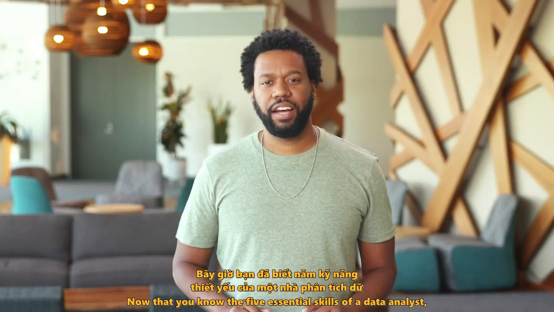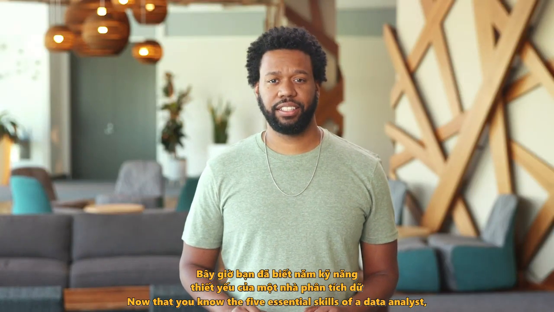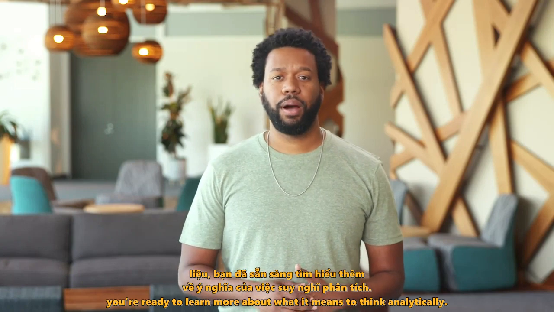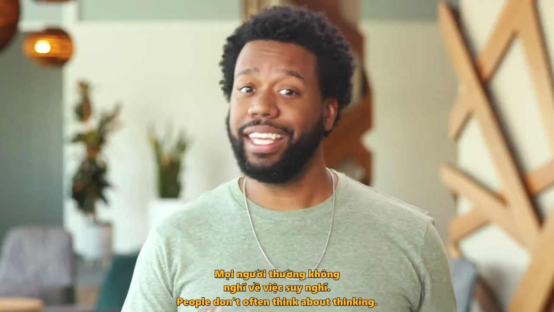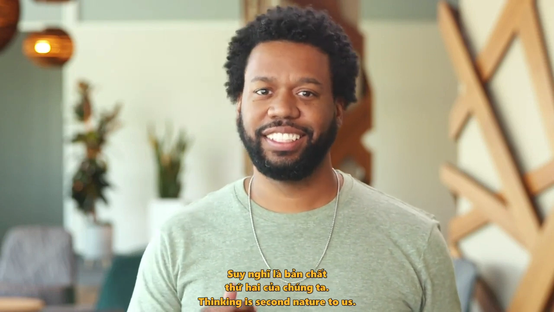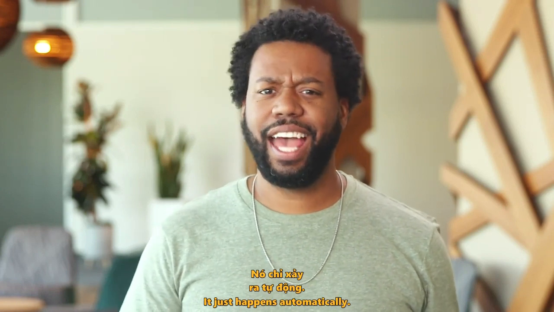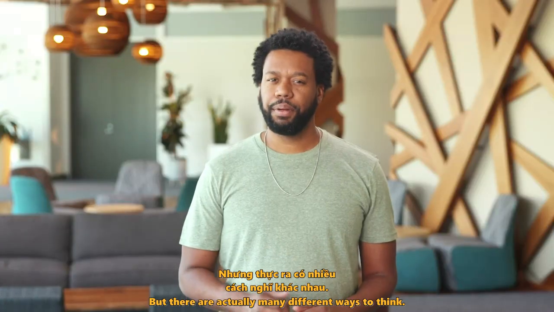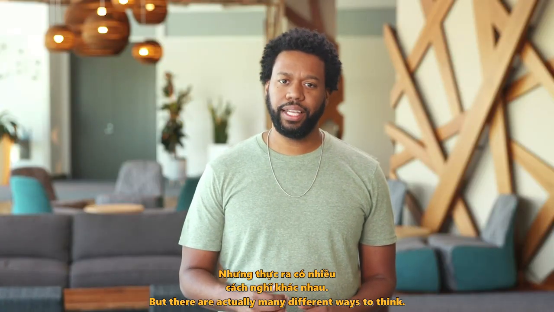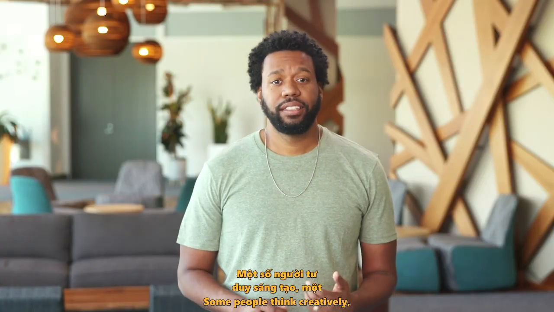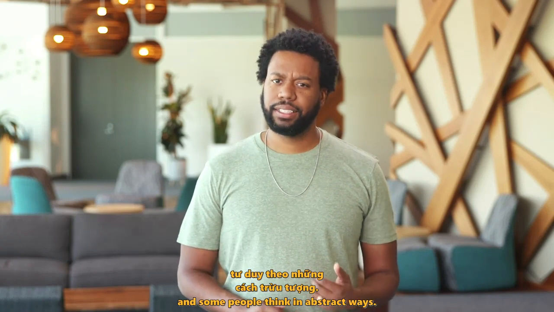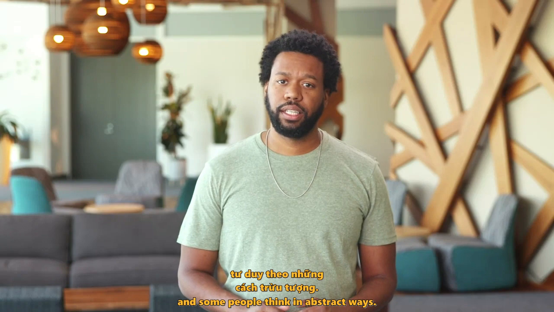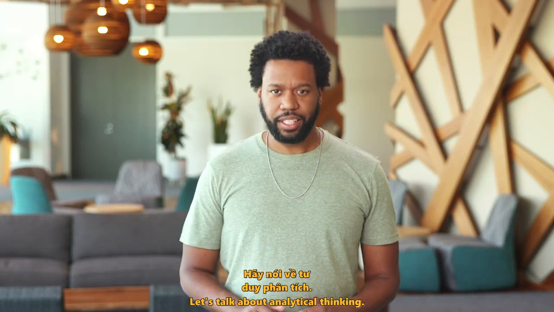Now that you know the 5 essential skills of a data analyst, you're ready to learn more about what it means to think analytically. People don't often think about thinking. Thinking is second nature to us. It just happens automatically. But there are actually many different ways to think. Some people think creatively, some think critically, and some people think in abstract ways. Let's talk about analytical thinking.